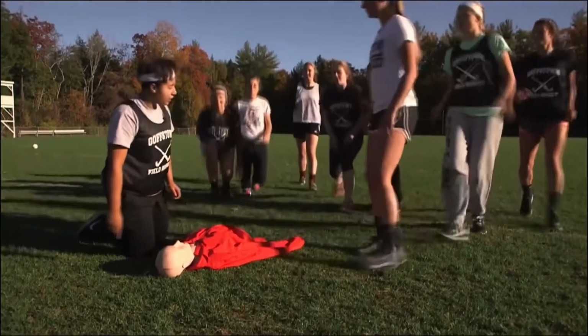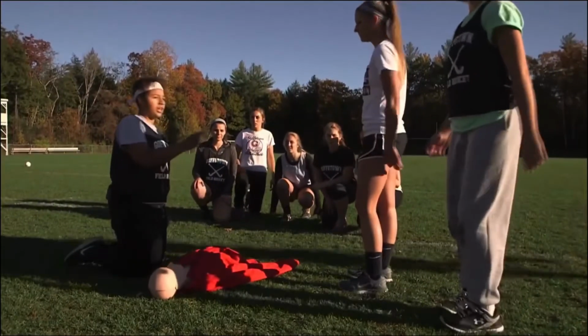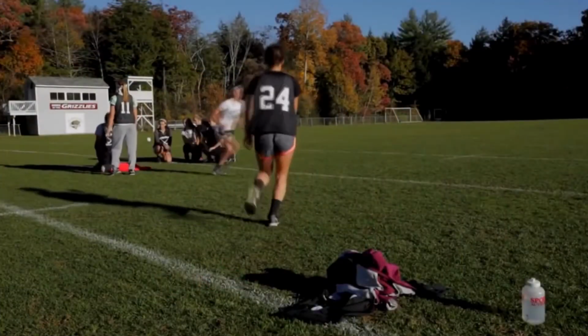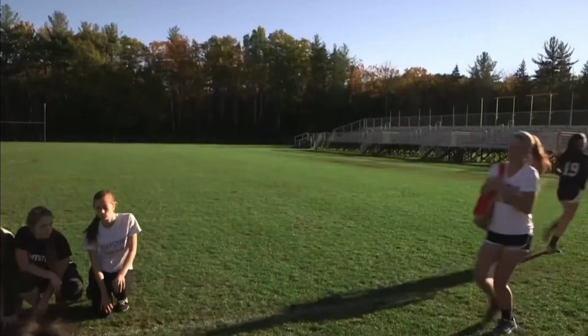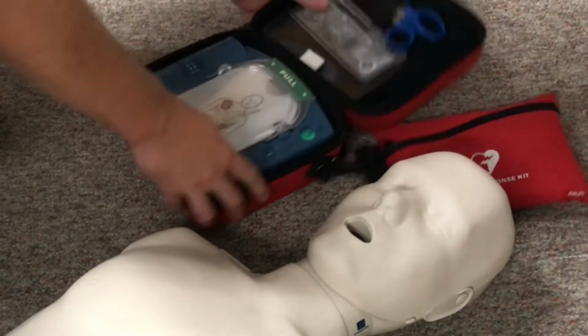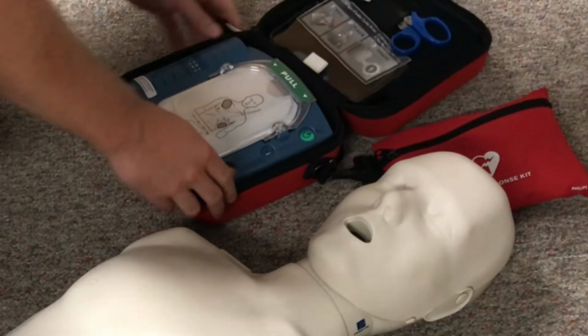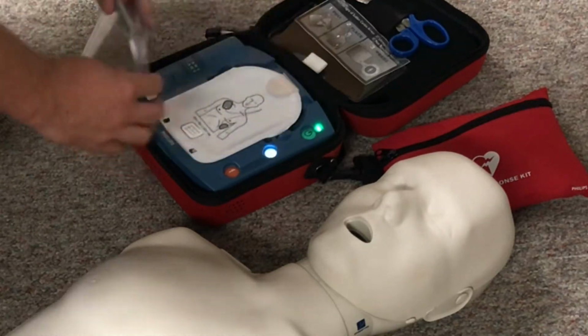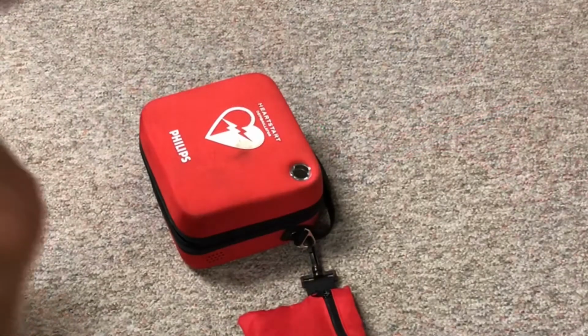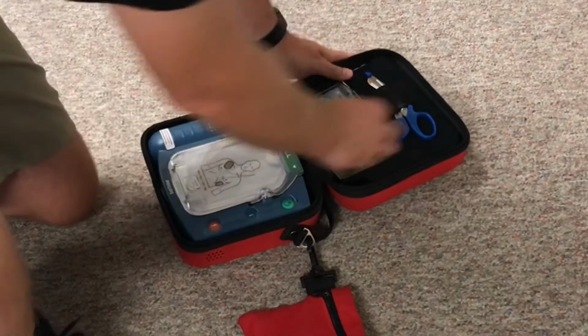In the event of a cardiac emergency, one person should begin CPR. Another person calls 911, and another person retrieves the AED. Once the AED is on scene, open the case and/or push the on button and follow the automated instructions. The victim's clothing must be removed for the pads to be placed on a bare chest.